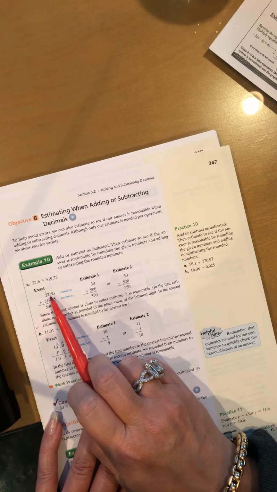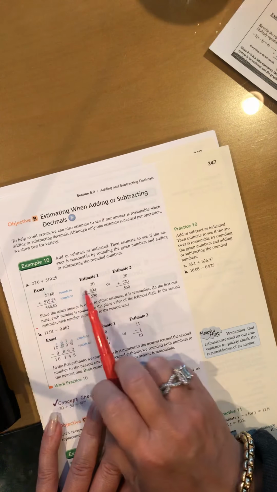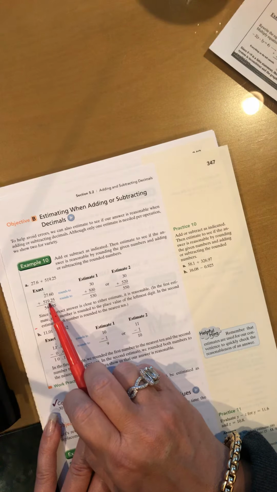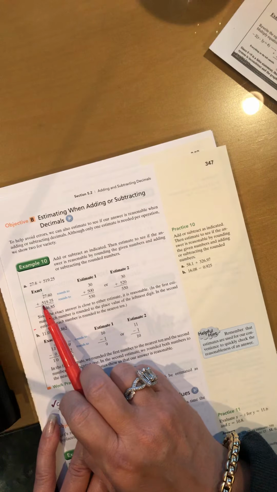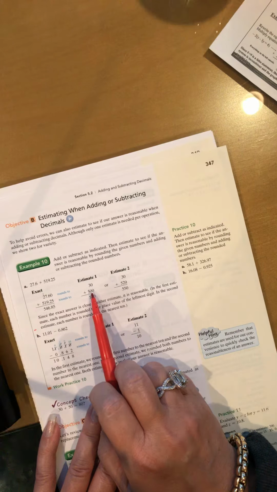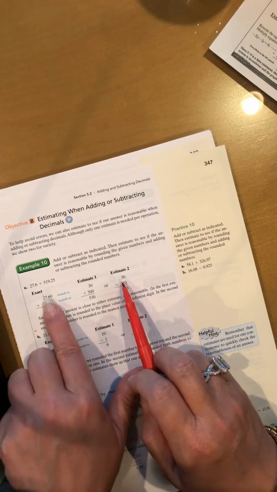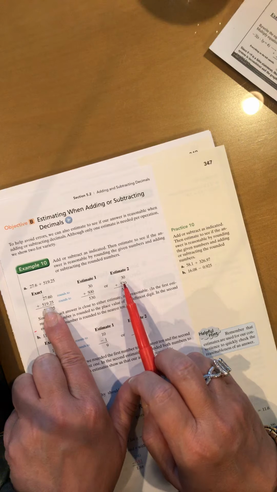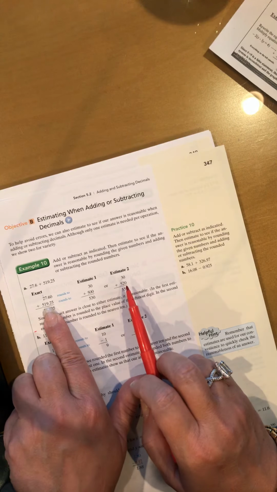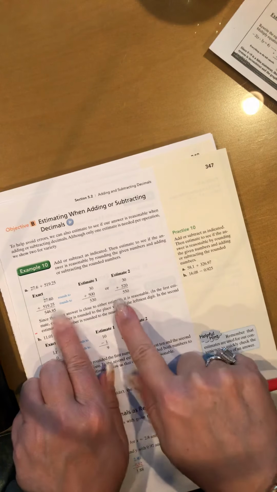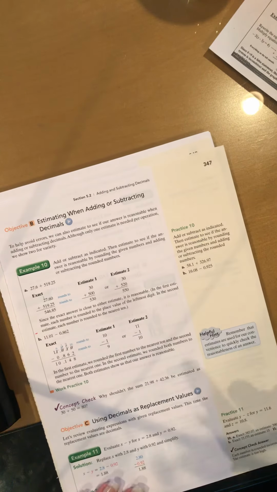Now, to estimate, there's two different ways to estimate. This 27.60, if you rounded it to the nearest tens, that becomes 30. 519 becomes, if you rounded that to the nearest 100, it's closer to 500. And if you add, you get 530. Now, you could also round both of them to the nearest tens. So that would be 520, and you get 550. So this number is between these two, so it's a good estimate, okay?